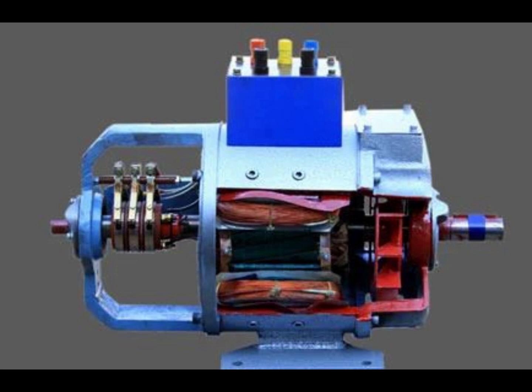Secondary resistor starters used for the automatic acceleration of wound rotor motors consist of an across-the-line starter for connecting the primary circuit to the line, and one or more accelerating contactors to shut down resistance in the secondary circuit as the rotor speed increases.